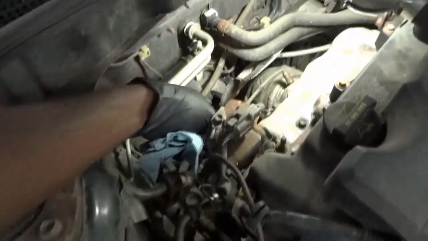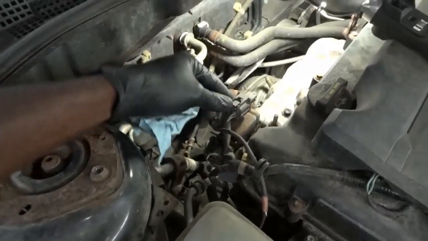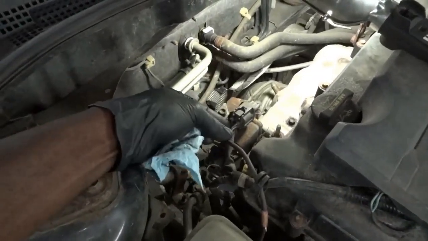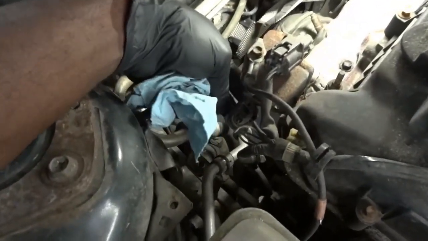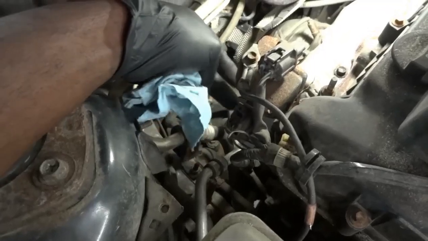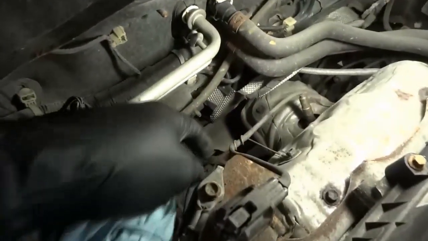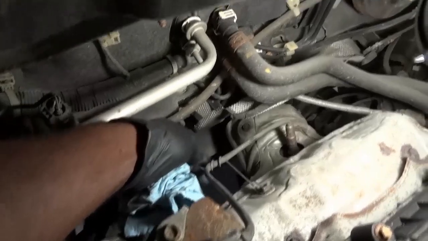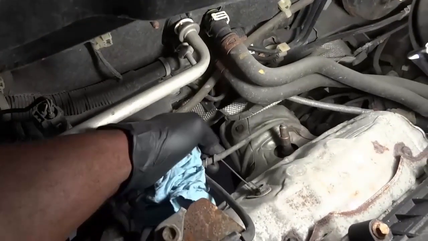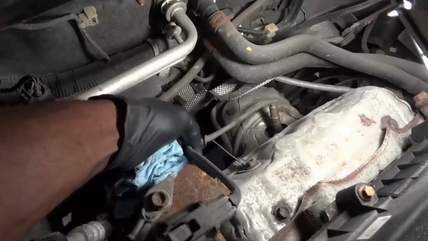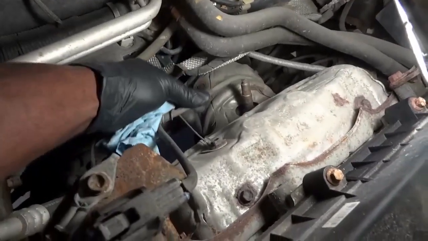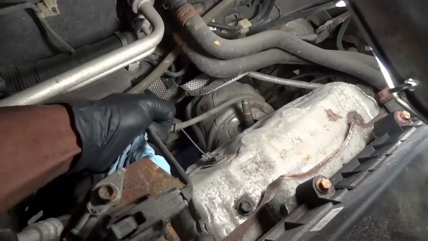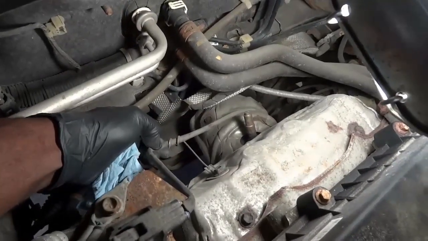Too short. All right. So I'm looking at the connectors. This over here is the connector for the O2 sensor before the catalytic converter. And this one over here is the connector for the sensor after the catalytic converter. Down over here is that little bracket that we read about on the TSB. I'm inspecting the harness right now. Everything looks good. The wires are not touching.